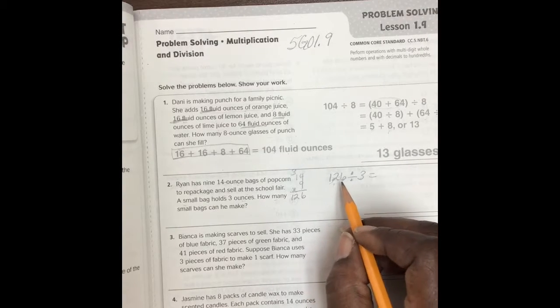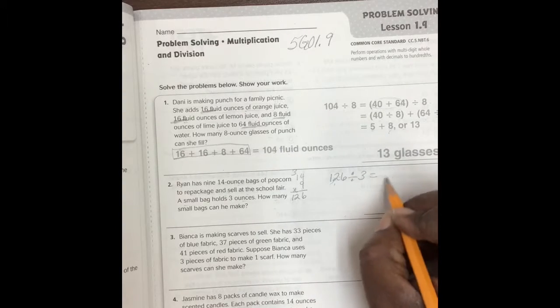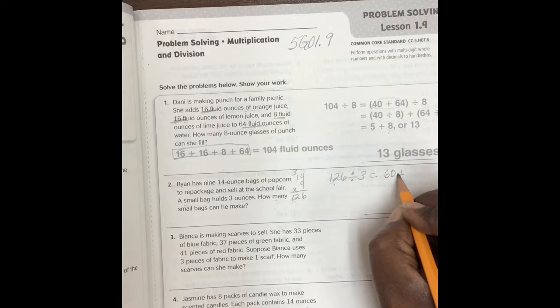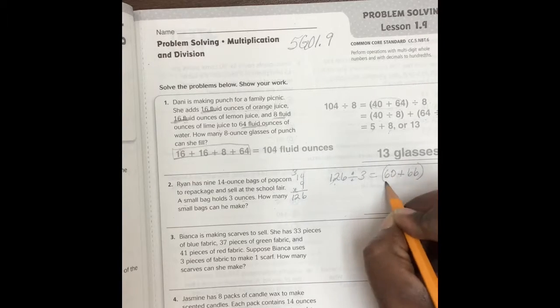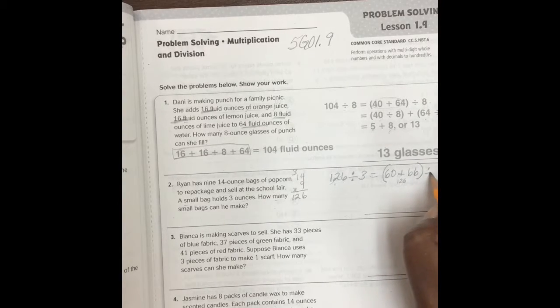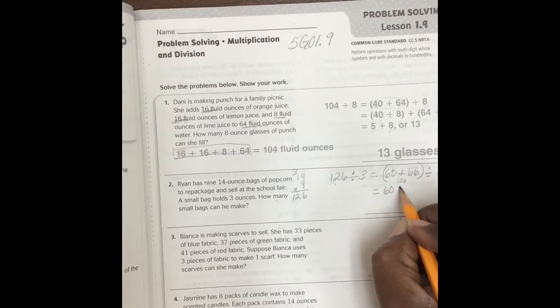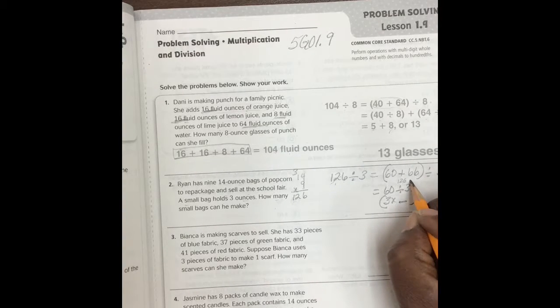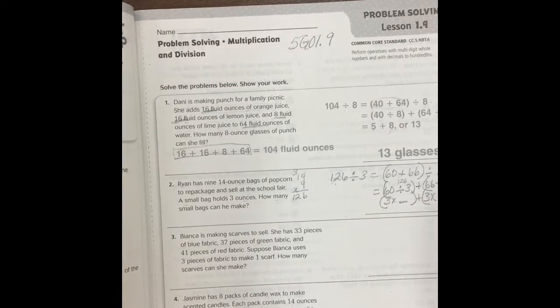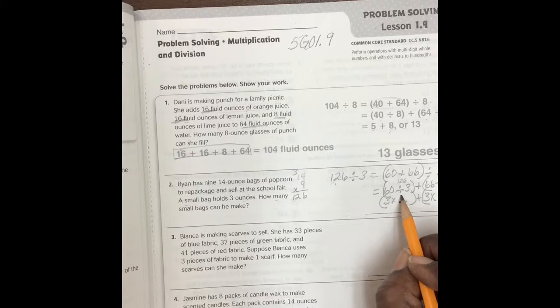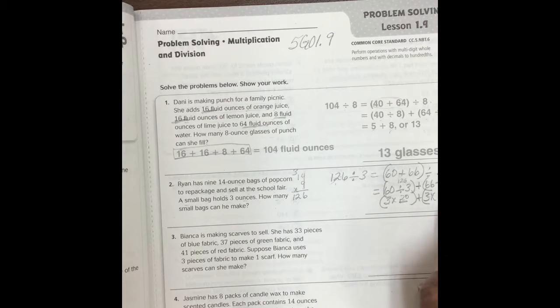So to expedite matters, I've worked it out already that 60 plus 66 gives us a total of 126 divided by 3, okay, following the same model that they have above. So if that is the case, then we need to find out 60 divided by 3, or we can ask ourselves 3 times what is 60, plus 66 divided by 3, or we can switch that around and say 3 times what is 66. In this case, 3 times 20, okay? In this case, 3 times 22, all right?